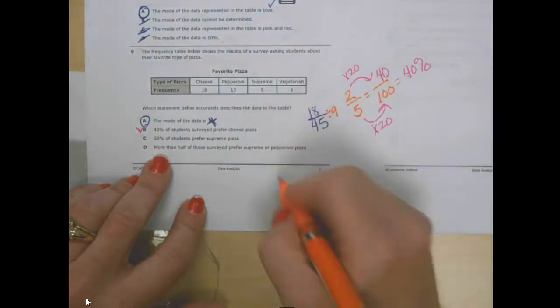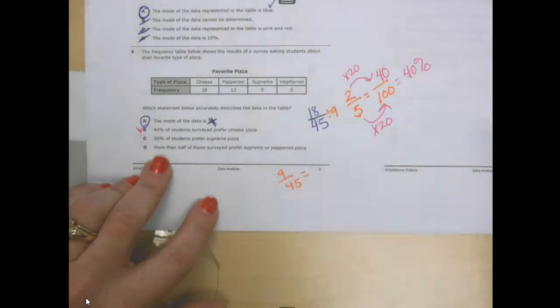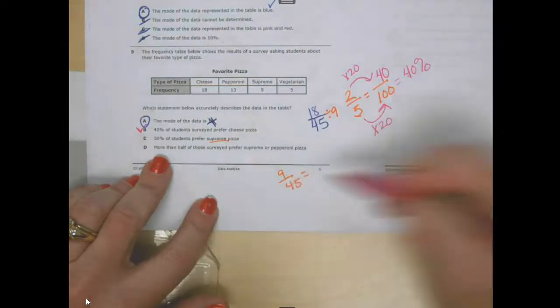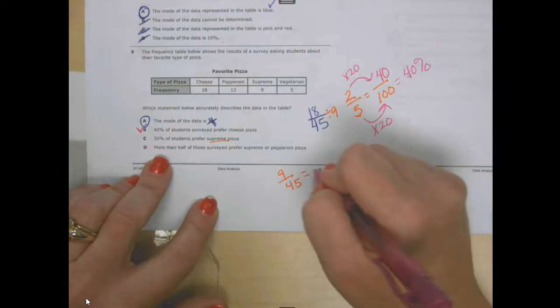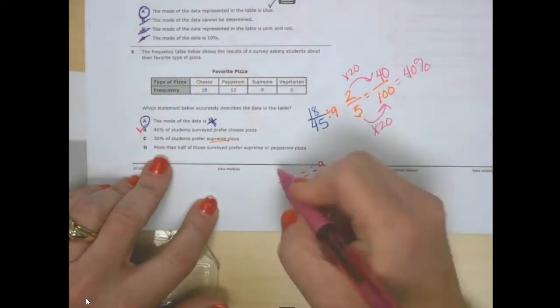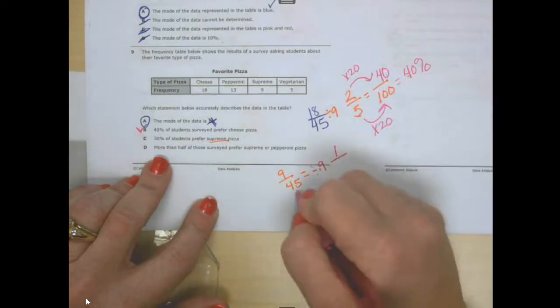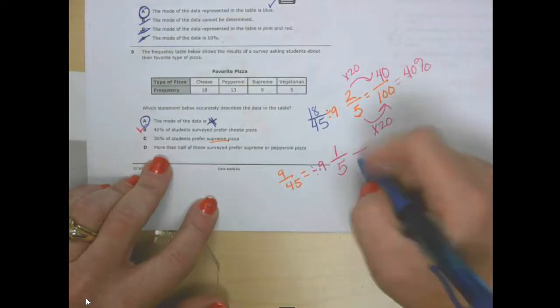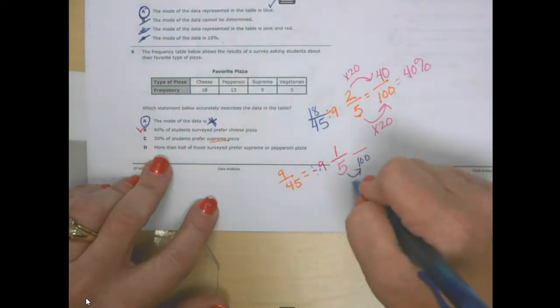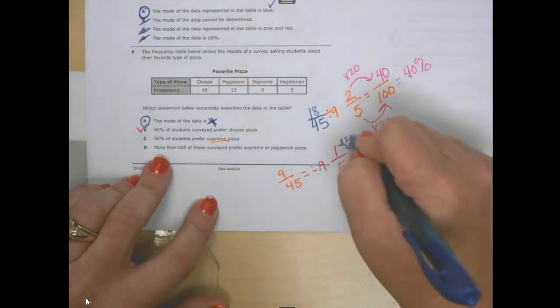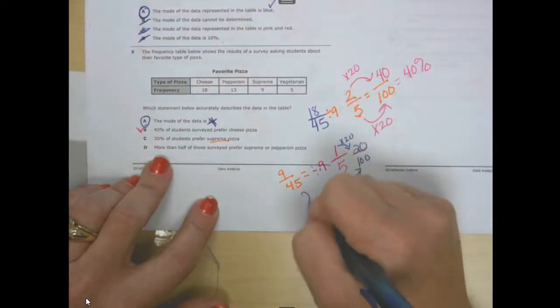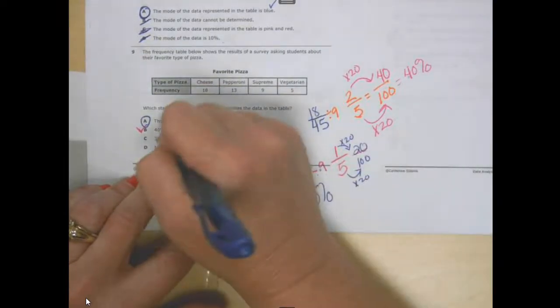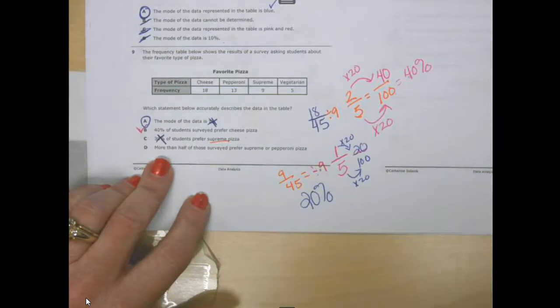9 out of 45 liked Supreme. Let's see if that is 30%. What can I divide 9 and 45 both by? I can divide them both by 9. 9 divided by 9 is 1. 45 divided by 9 is 5. 1/5. I want my bottom number to be 100, times 20, times 20. So this would be 20%, and I'm wanting 30%. So that is not true.